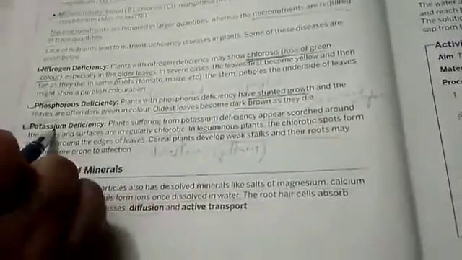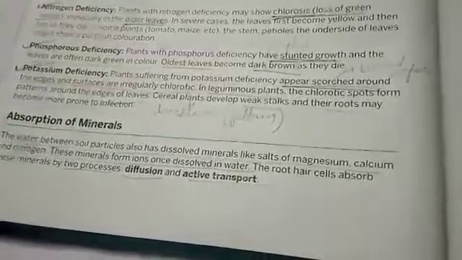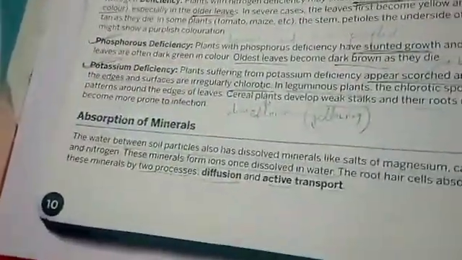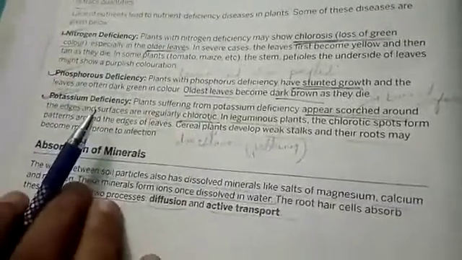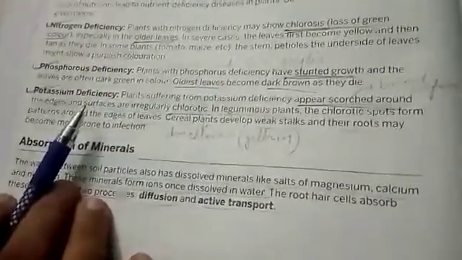Coming to the third deficiency, that is potassium deficiency. In this, what happens to the plants? They become scorched. Means you will see sometimes the surface of the leaf becomes burnt, dried up, and they become squeezed, that is called scorched leaf. They are scorched around the edges, and the surface is irregularly chlorotic, means you will find patches of yellow and green. So these are the three very important diseases which are caused due to deficiency of nutrients.